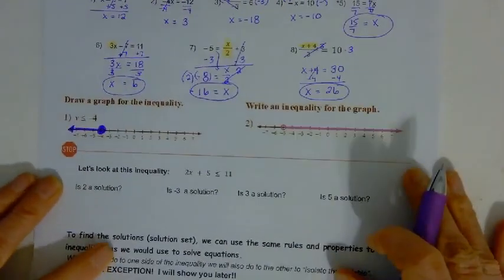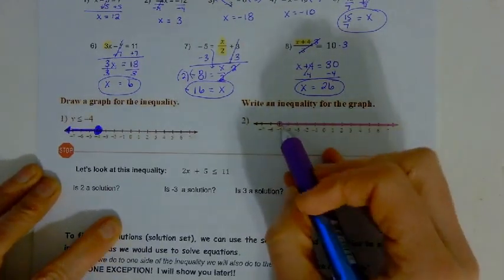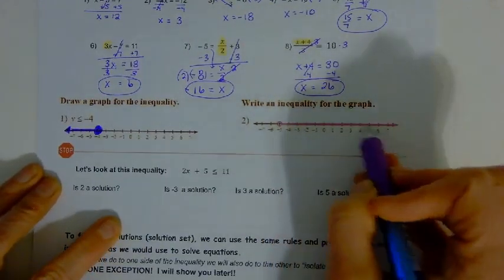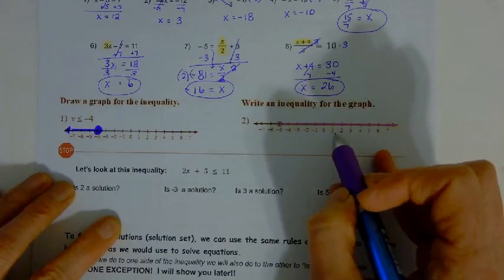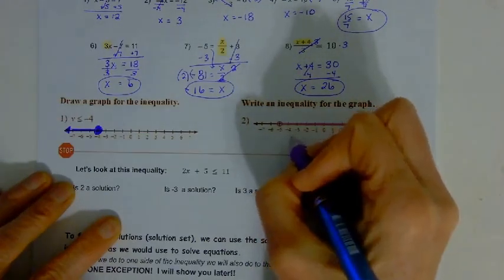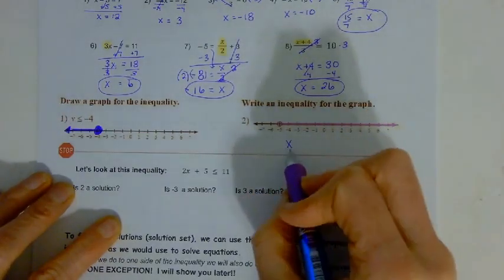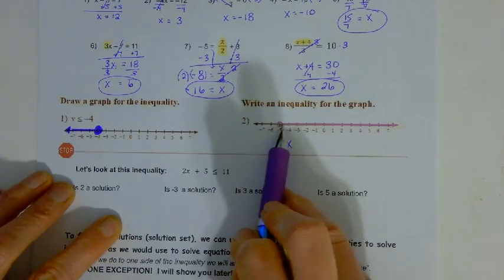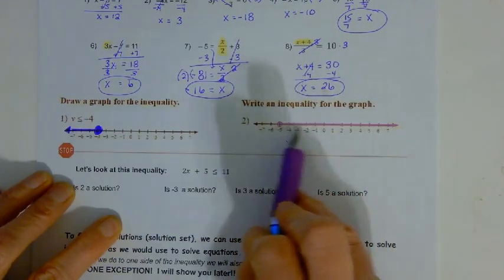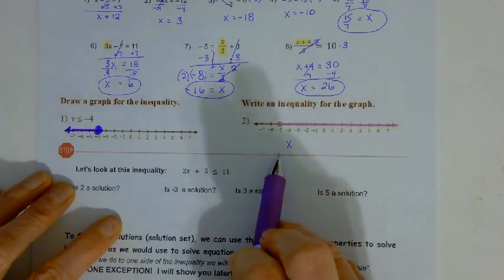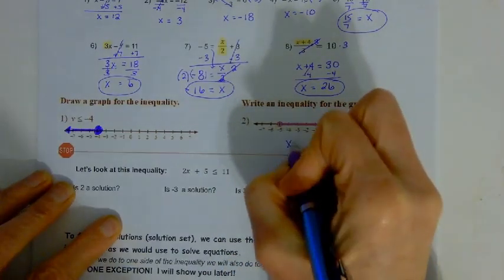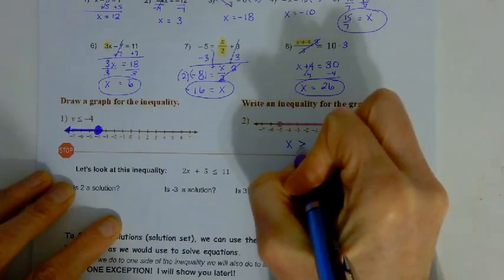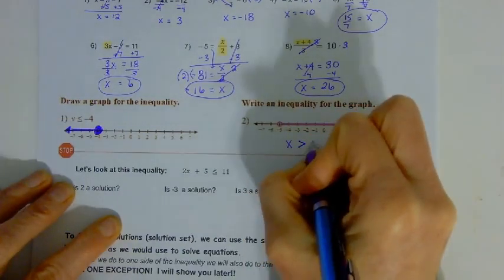Okay, number 2, we're given the graph, and now we're going to write the inequality. So remember, we want to pick a variable. I'm going to pick x. We want all the numbers that are, look at this graph, all the numbers that are greater than 5, right?